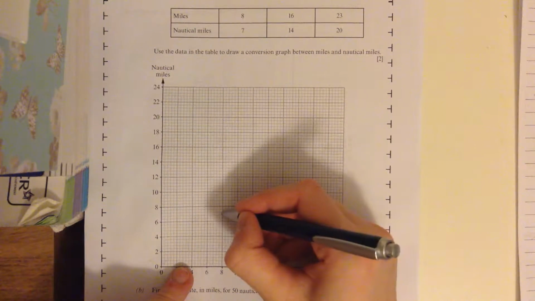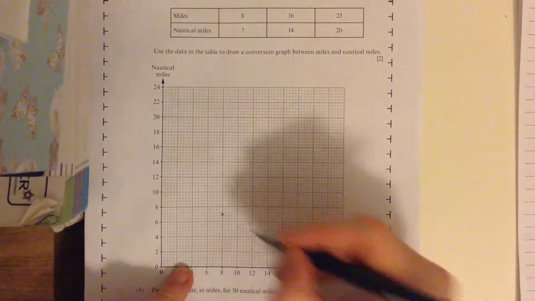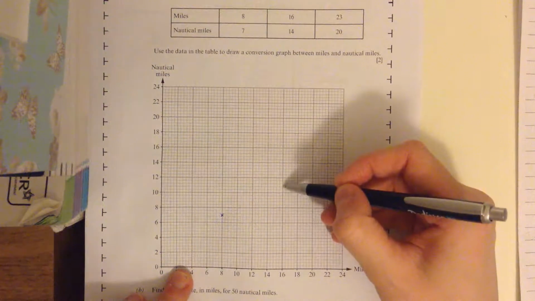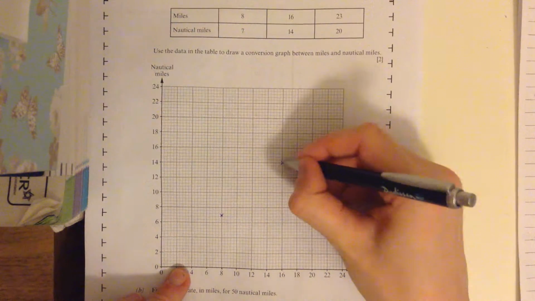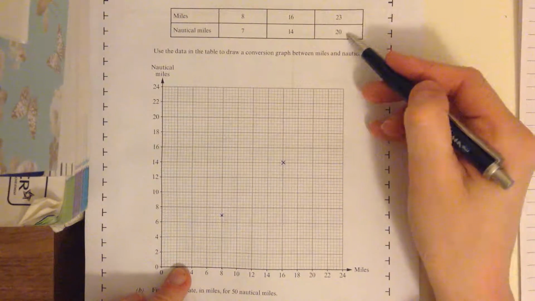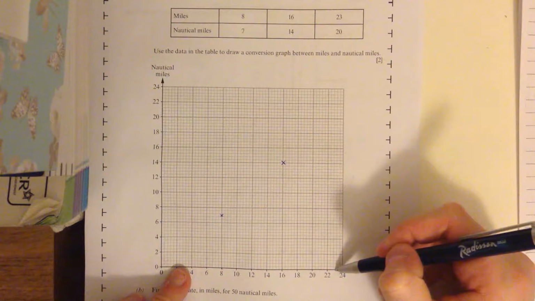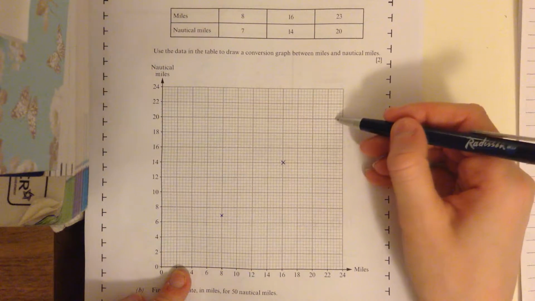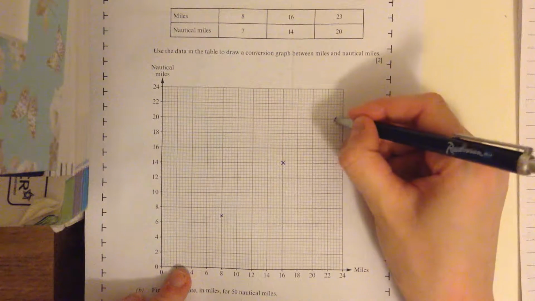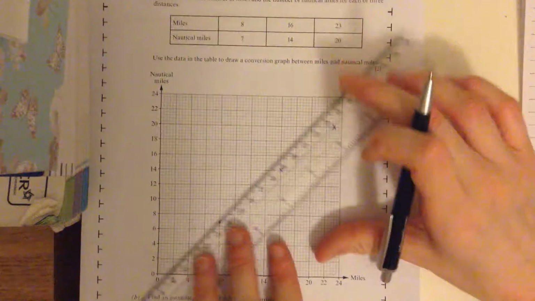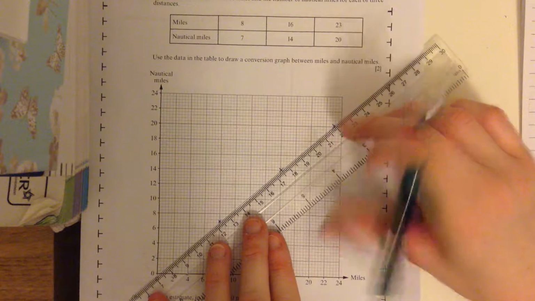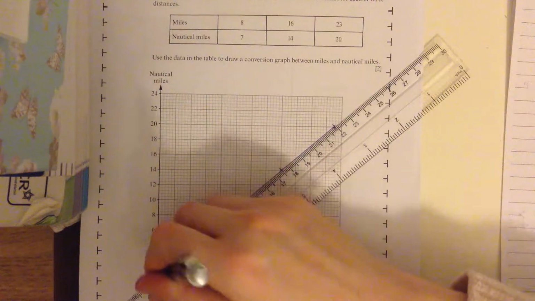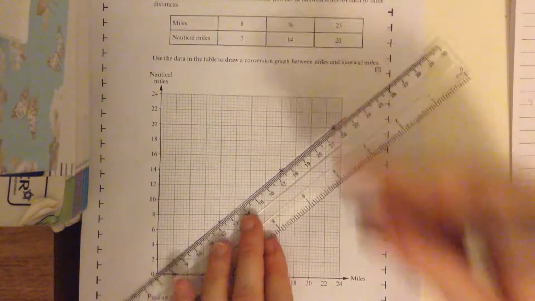1, 2, and it's going to be in the middle there. Then we're going across 16 up 14. So across 16 and we're going to go up to 14 there. And the last one across 23 up 20. So across 22, 23 is right in the middle. And we're going to go up to 20, which is there. Okay. And then if you've plotted them correctly, they should join up into a straight line. Which you should extend all the way across.